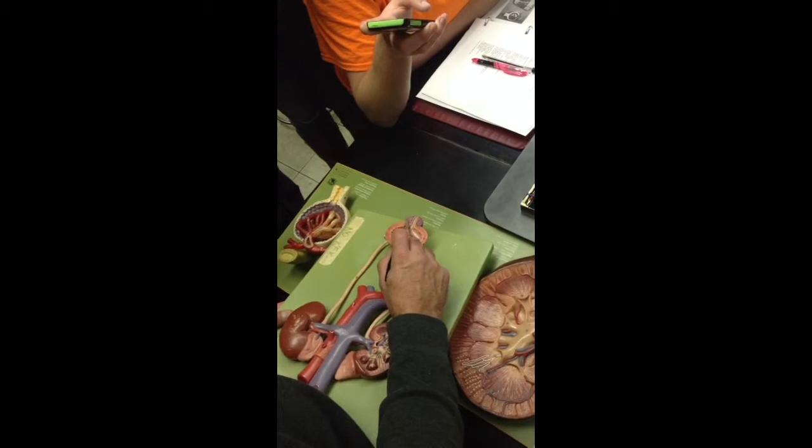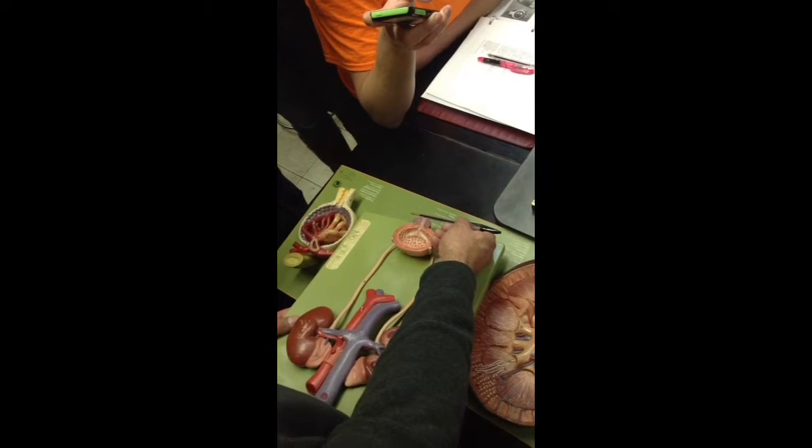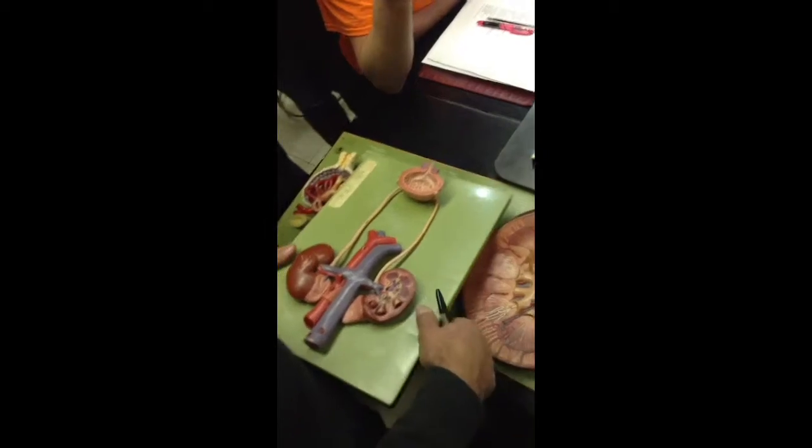Obviously, this is a male, and there is no urogenital diaphragm muscle here, but I'll show it to you on the male model. There's an external sphincter here. All right, I'm going to move on to the reproductive models.